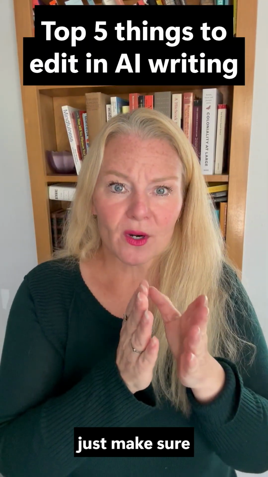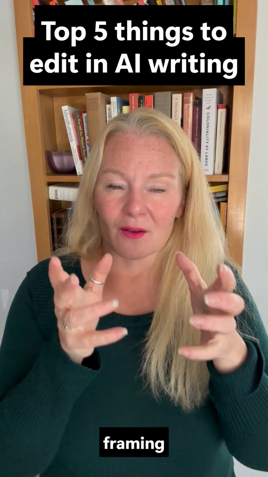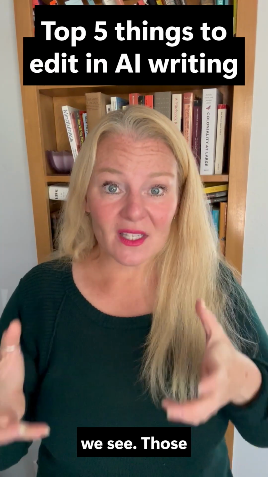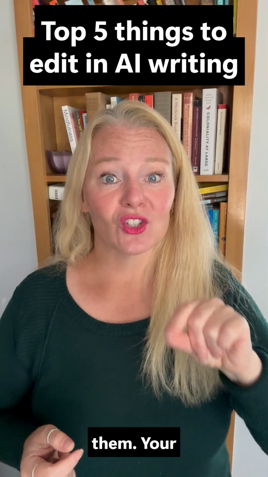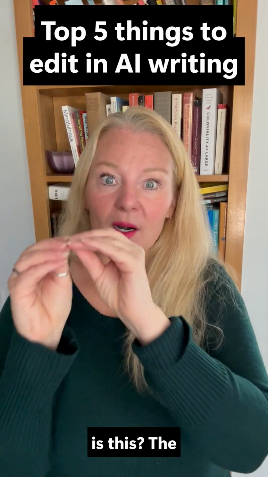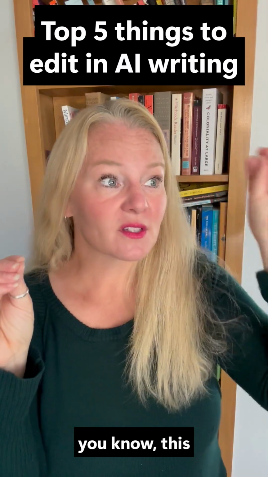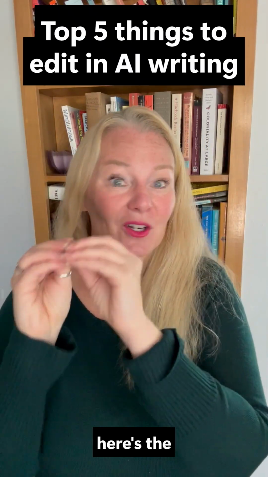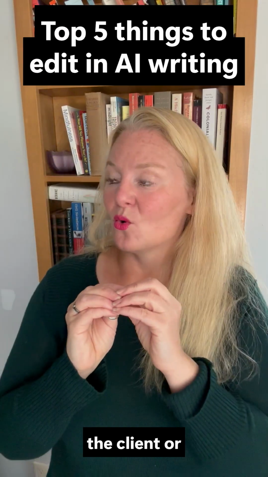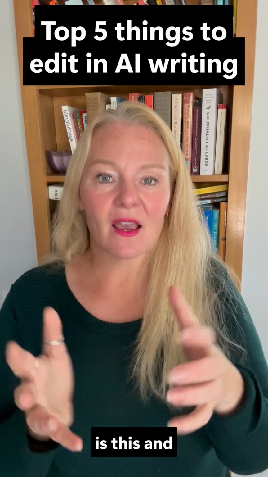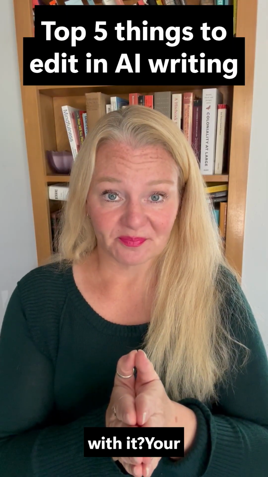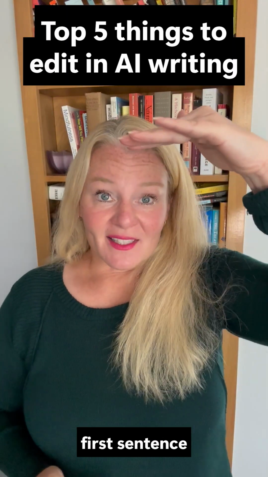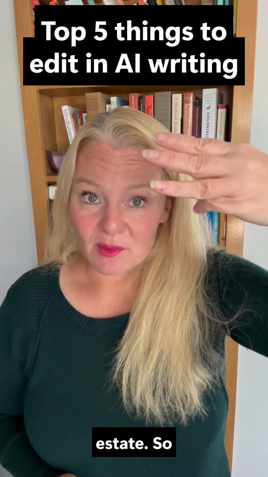Okay, so just make sure that you're not using framing devices. Those can happen in your head, but your reader doesn't need them. Your reader needs to know, what is this? This report covers this stuff, or here's the contract for the client. What is this? And what is your audience supposed to do with it? Your first sentence is your most valuable real estate. So that's tip number 3.